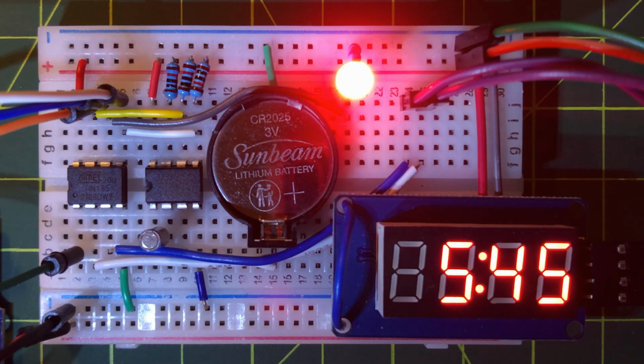The real-time clock is displaying time and the LED is on indicating PM. The DS1307 is programmed to display the date periodically every 30 seconds.